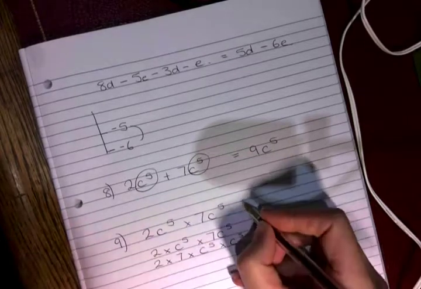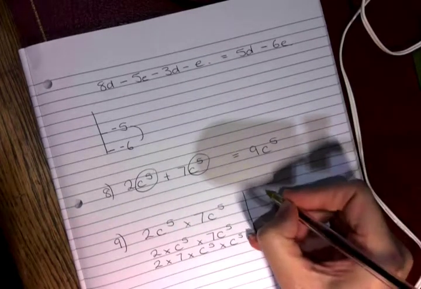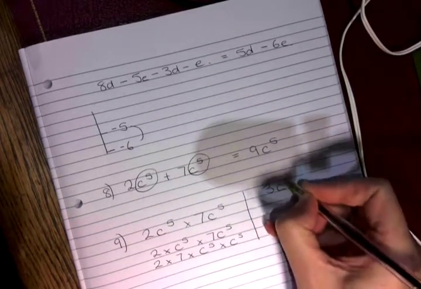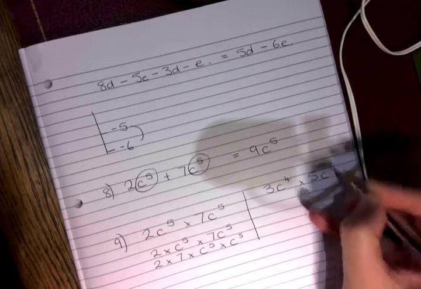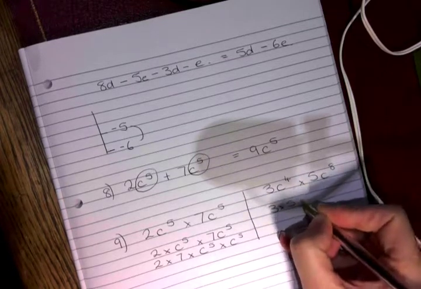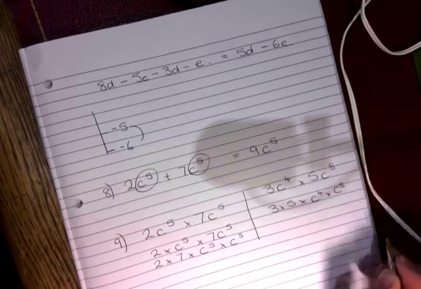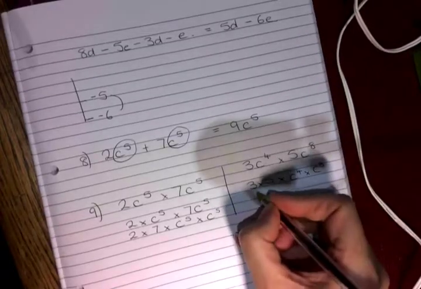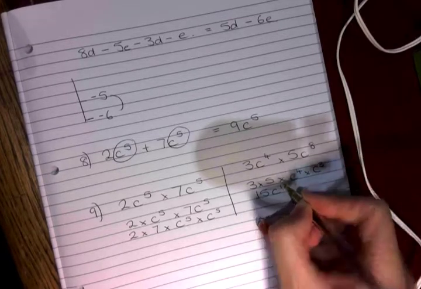Now I'm going to show you a slightly different question, just so that I don't do all your questions. If I had 3C to the 4 times 5C to the 8, I'll do the 3 times 5 first, and then the C to the 4 times the C to the 8. So 3 times 5 is 15, and then I add the powers when I multiply. That would be C to the 12.